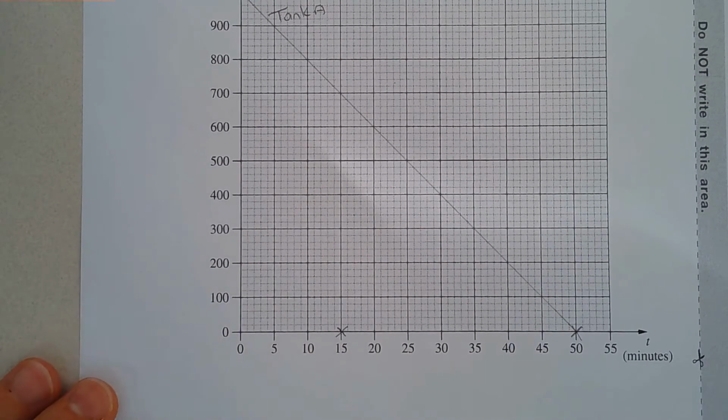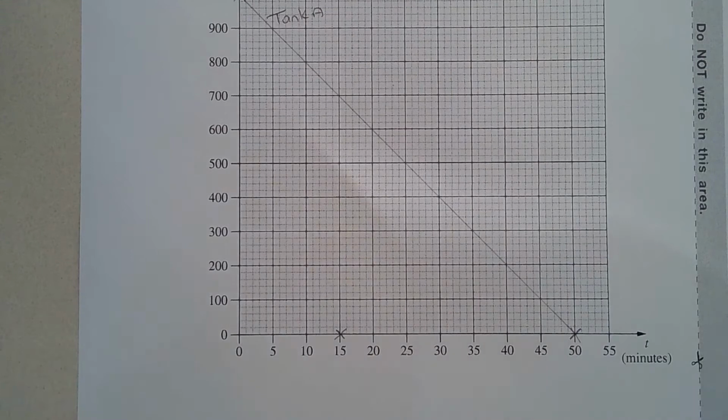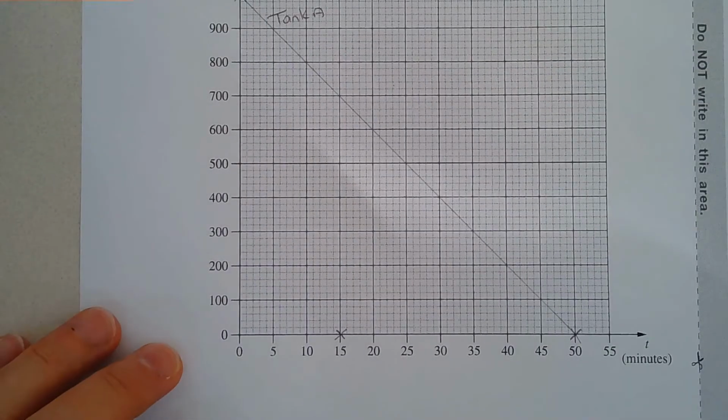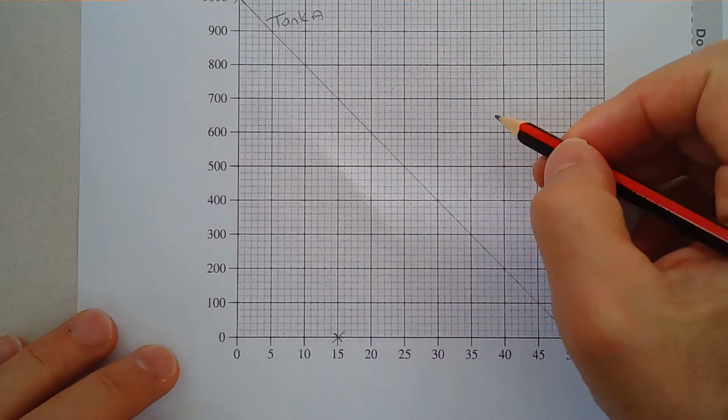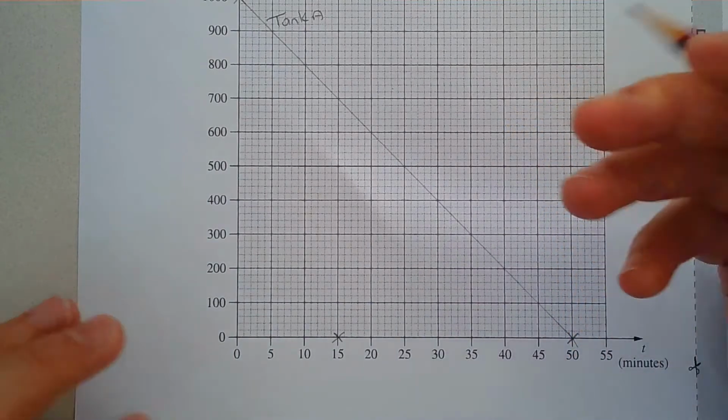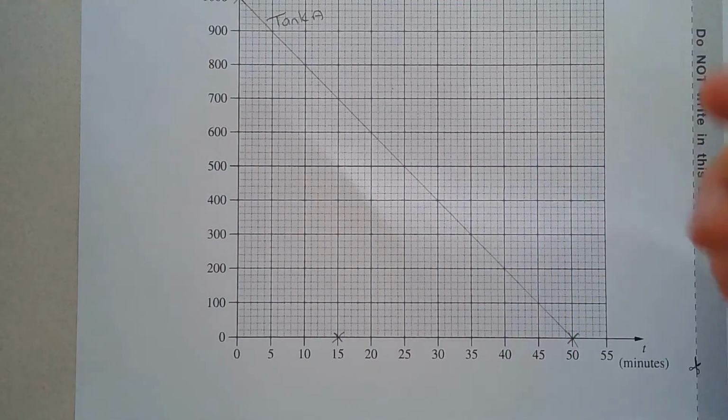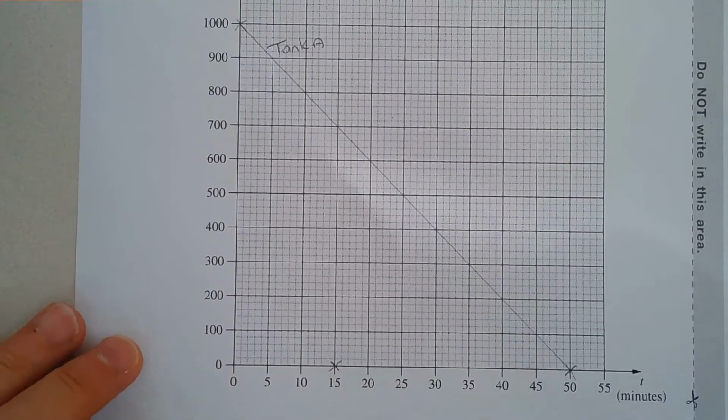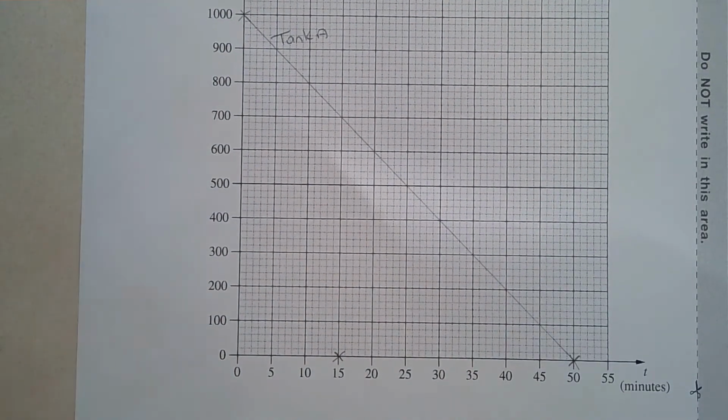What we need to work out is another point on this grid, so we can draw the line that represents the volume of water in tank B at a given point in time. Let's just say after 20 minutes, let's work out how much water is in tank B, and then that way we can plot our point.